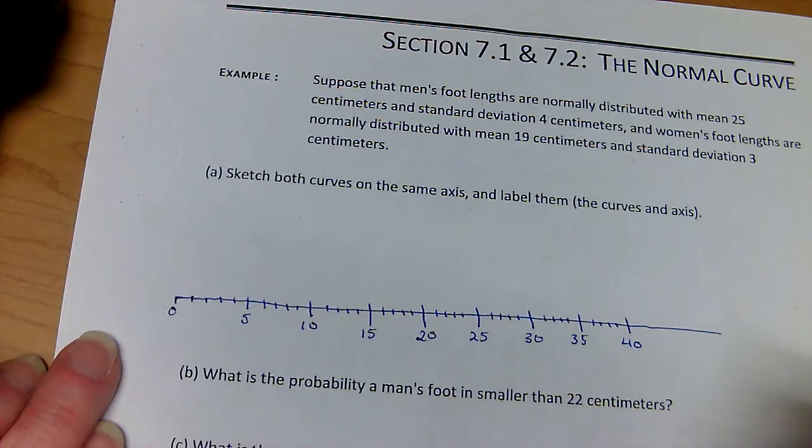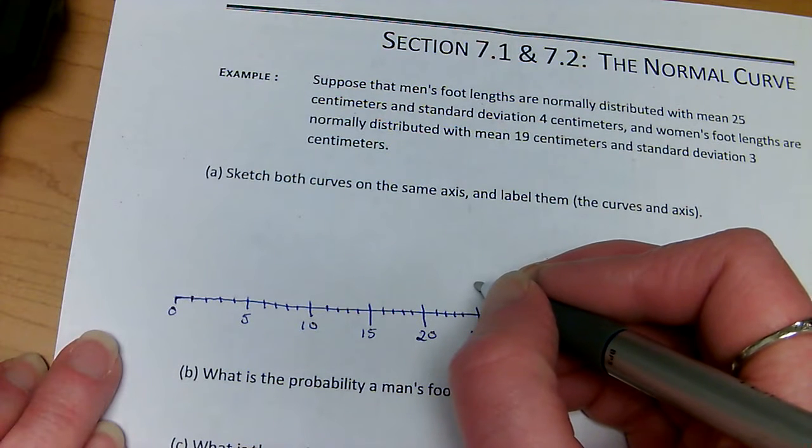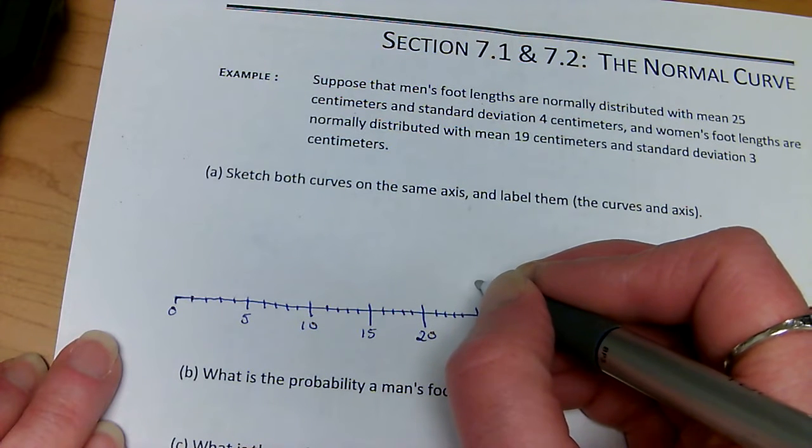Okay, so mean of 25 for the men with a standard deviation of 4. So mean of 25 means that the men are starting right here.